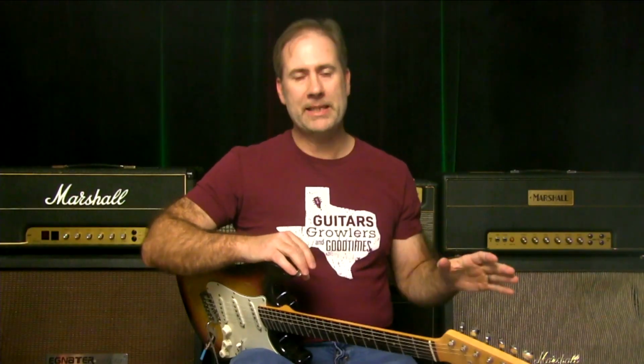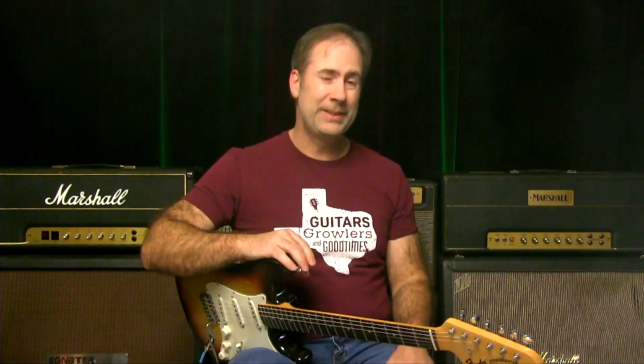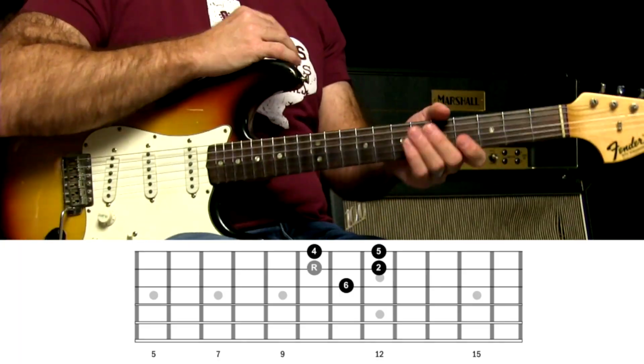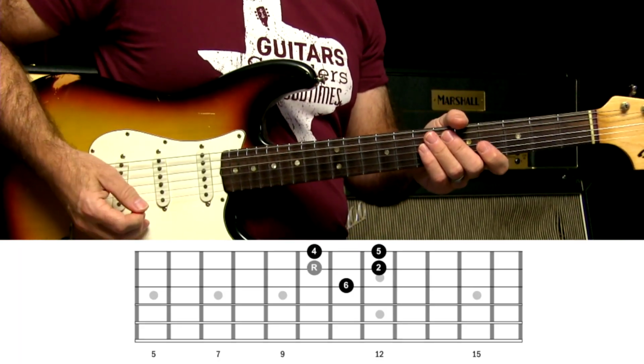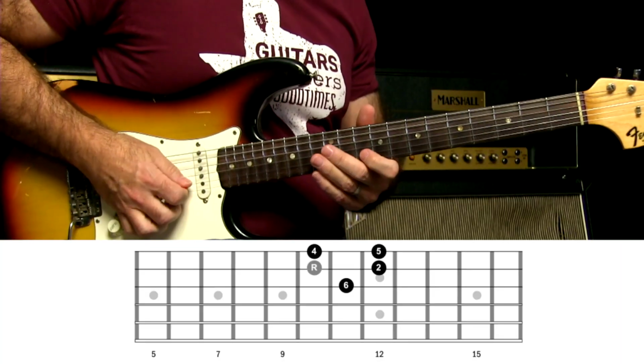Be that as it may, the biggest question that I get is, okay, well, is this the major blues scale or is it the minor blues scale? And the answer is it's neither. And that's really, really important for you to understand. It's neither, and it's kind of both. Okay, so here's the deal.